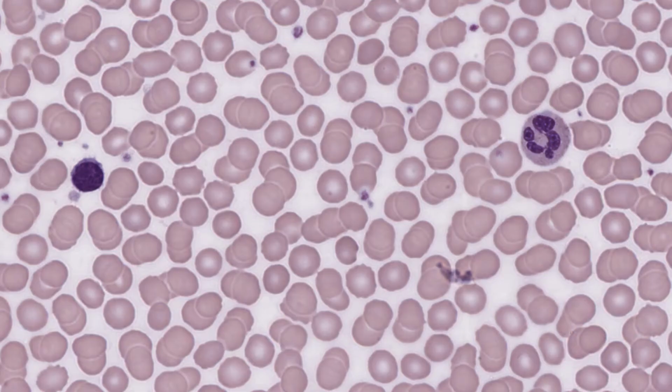Have a look again at this image of a section of blood. Here's a neutrophil. That neutrophil has what we call a segmented nucleus. The nucleus is not a nice circular structure you normally would expect to see, but you can see it's divided into a number of little lobes.